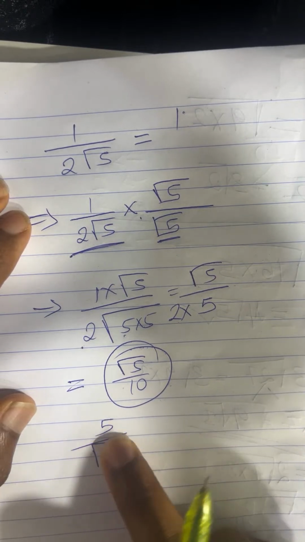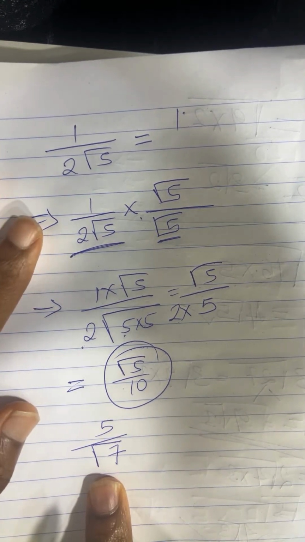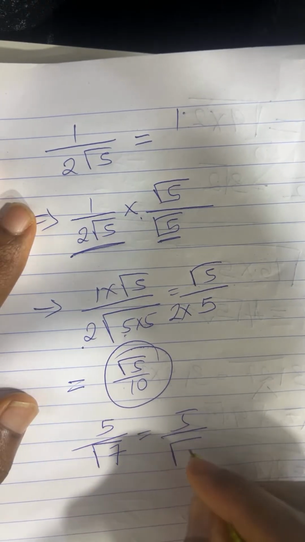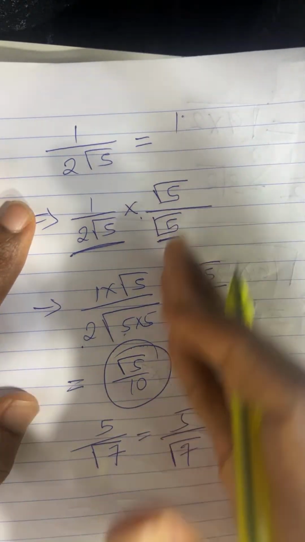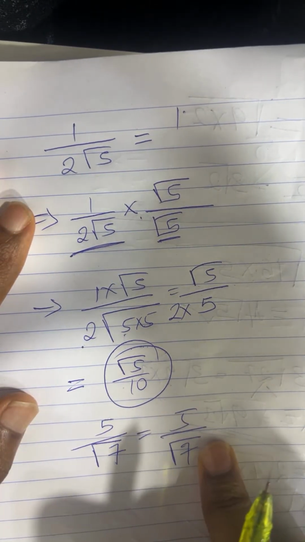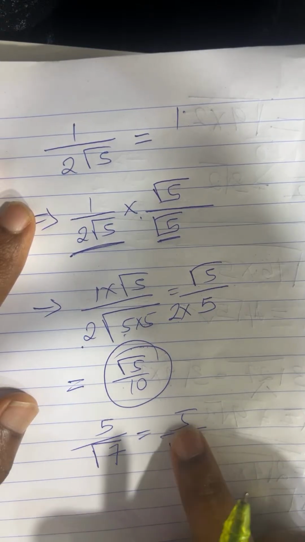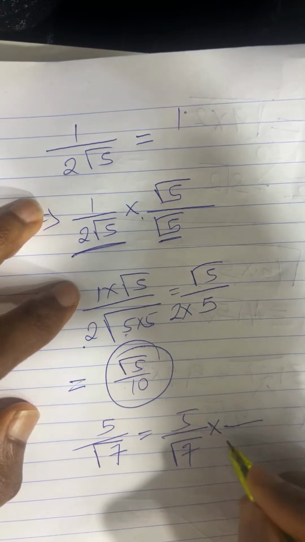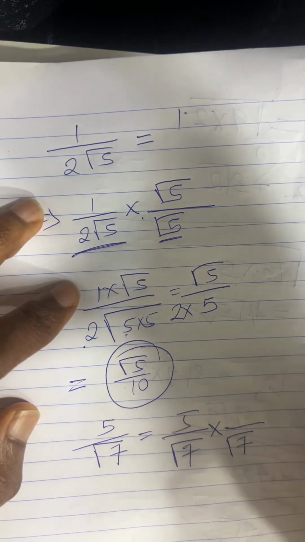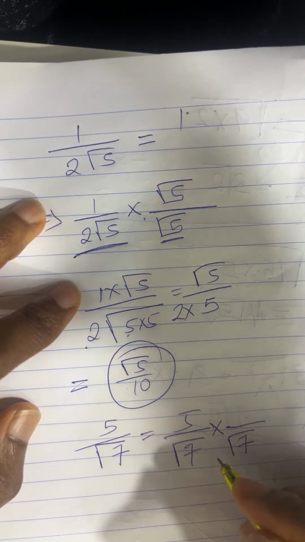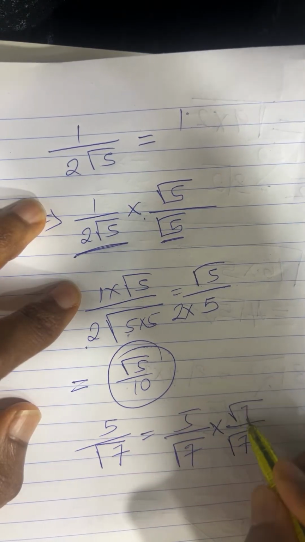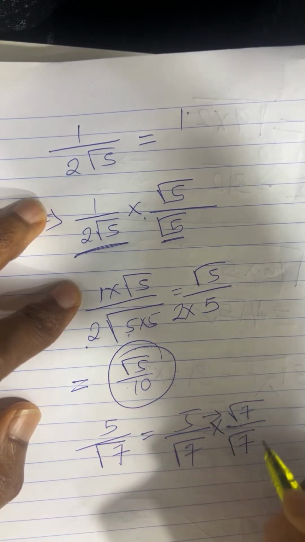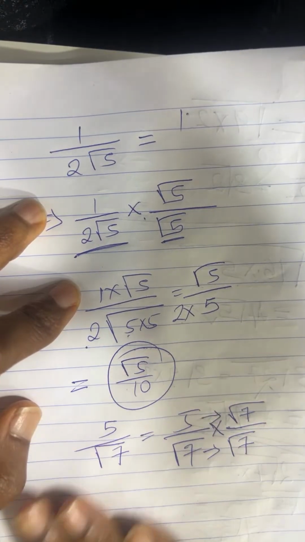You have 5 over root 7. It is very, very easy to do. What do you have to do? When you have 5 over root 7, all you have to do is to multiply the surd with the irrational part. And the irrational part is the one that has the square root. That is the same thing as what? Root 7. Okay? So when you multiply by root 7, you also have to do that to the numerator, root 7. So you multiply the numerators and also multiply the denominators.